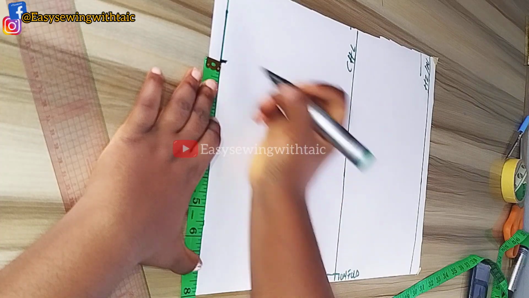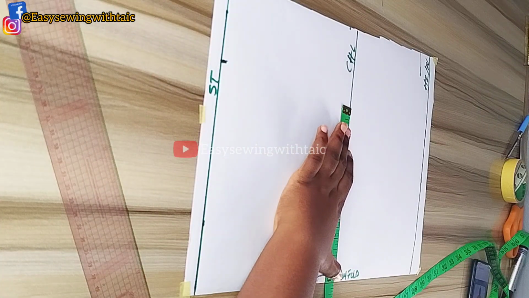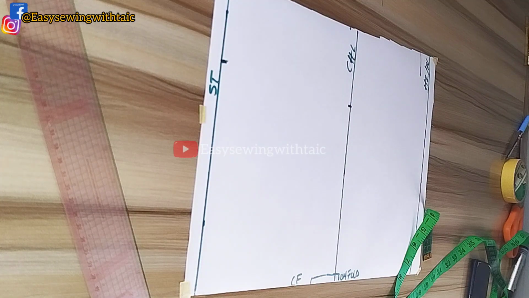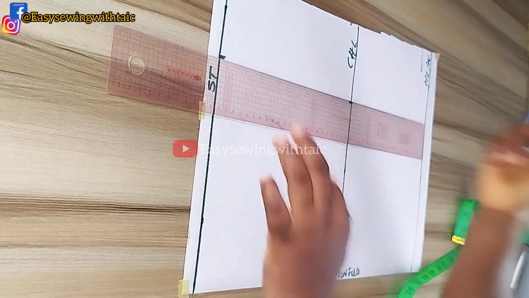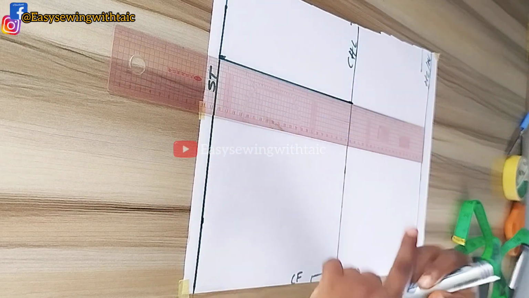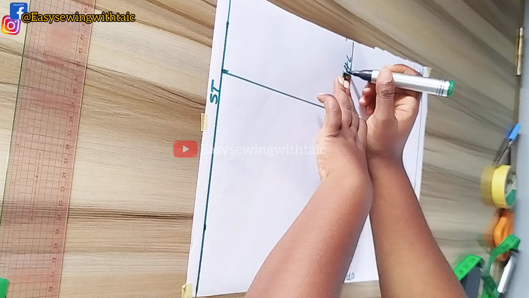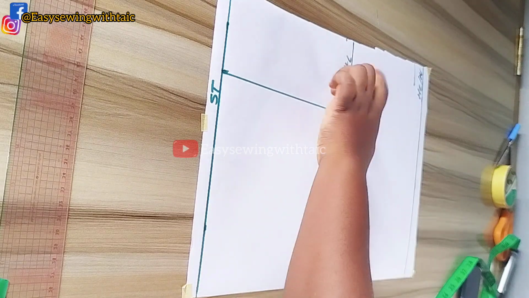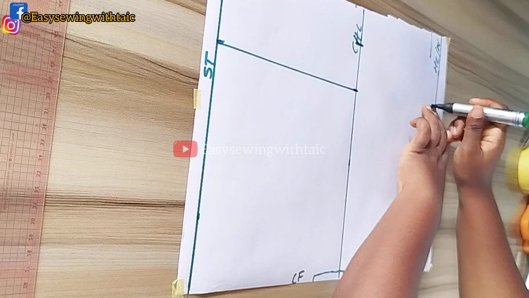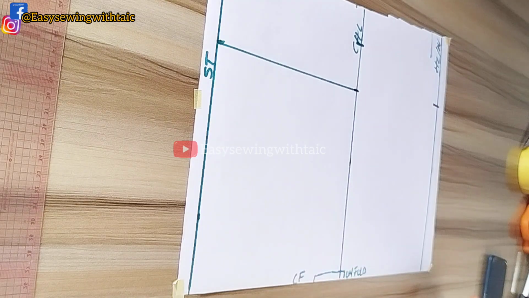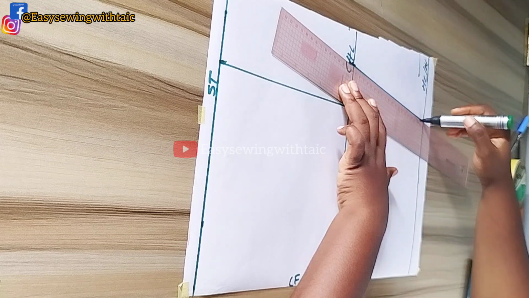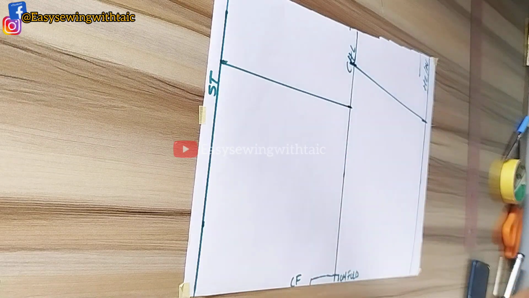Moving on to the horizontal measurements, the first one is the shoulder measurement divided by 2. In this case, the shoulder measurement I'm working with is 16 inches. 16 inches divided by 2, I have 8 inches. So I took the same measurement on the chest line and I ruled a straight line across that way. On the same chest line, I went ahead to input the bust measurement divided by 4, and on the waistline, I went ahead to input the waist measurement divided by 4, and I connected it together this way.